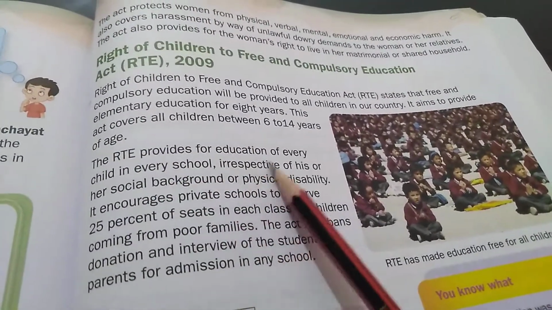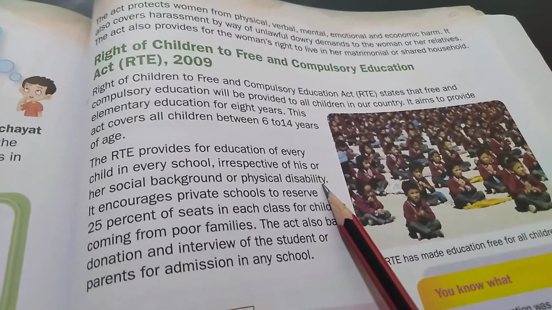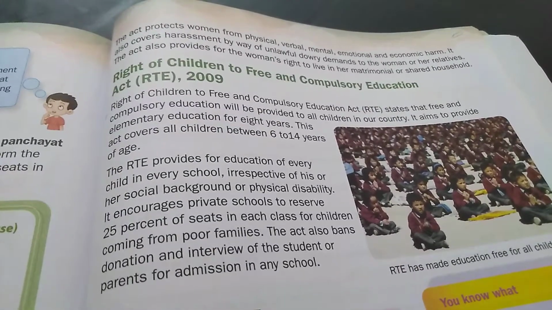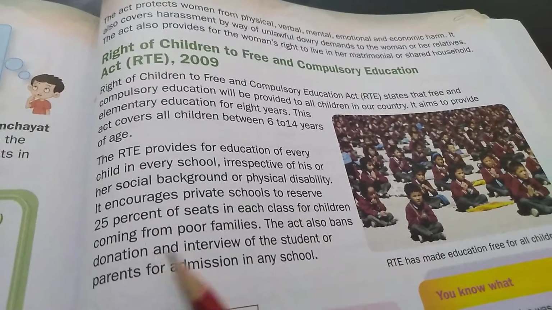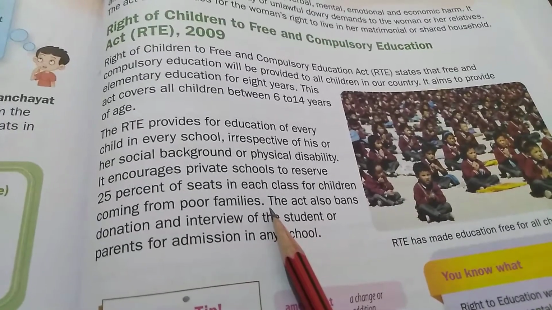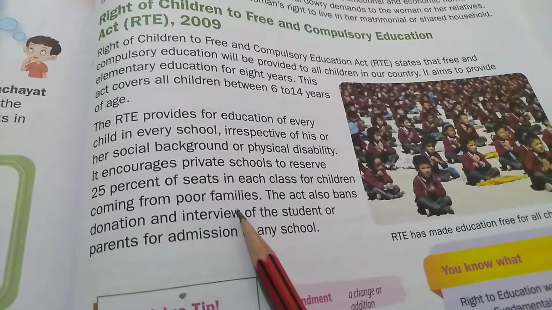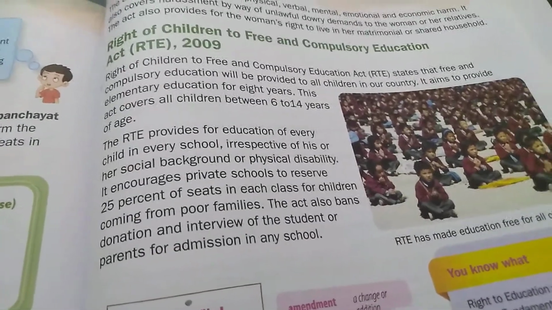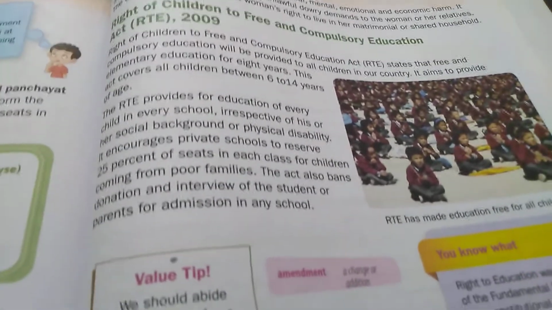The RTE provides for the education of every child in every school, irrespective of his or her social background or physical disability. It encourages private schools to reserve 25% of seats in each class for children coming from poor families. The Act also bans donation and interview of the student or parents for admission in any school.